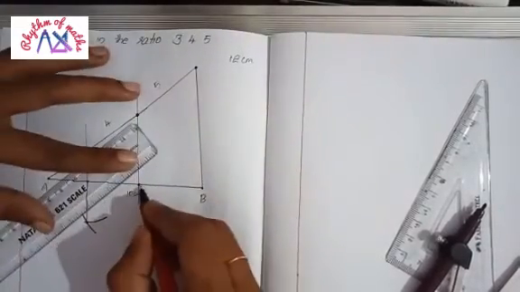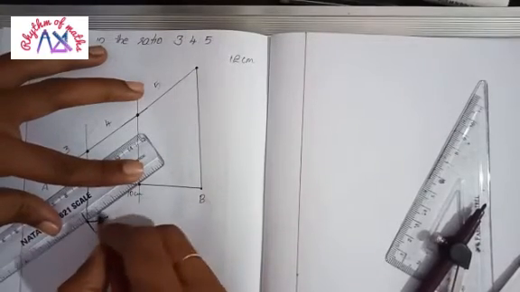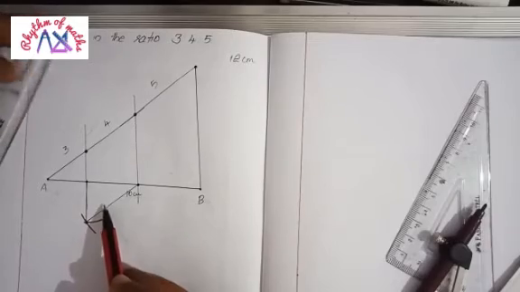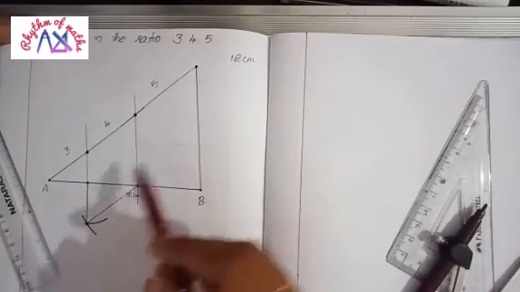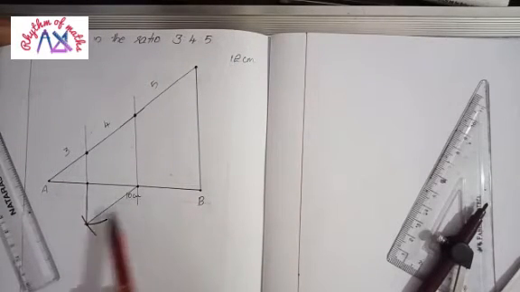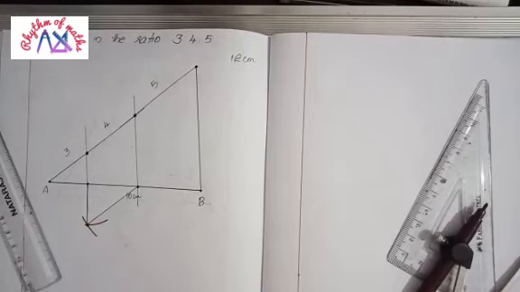First side, then second side. So this is a triangle with the perimeter 10 centimeter and ratio 3:4:5. Here 3, 4, 5. So this is the answer for the second sub question. Now, same like this, try to do the third sub question. The ratio is different there, so try to do the third one.